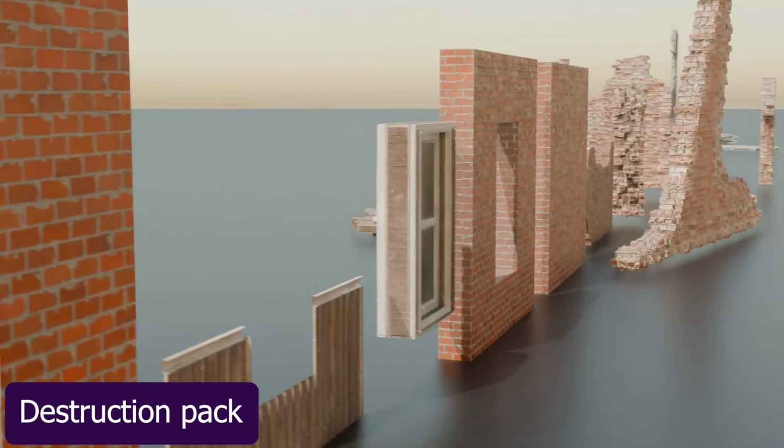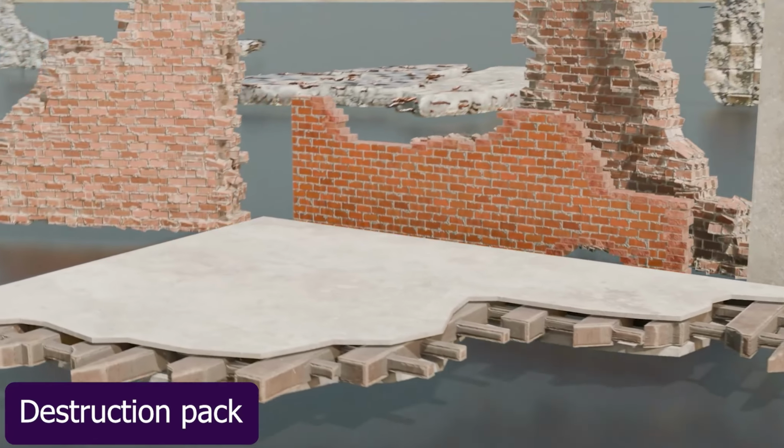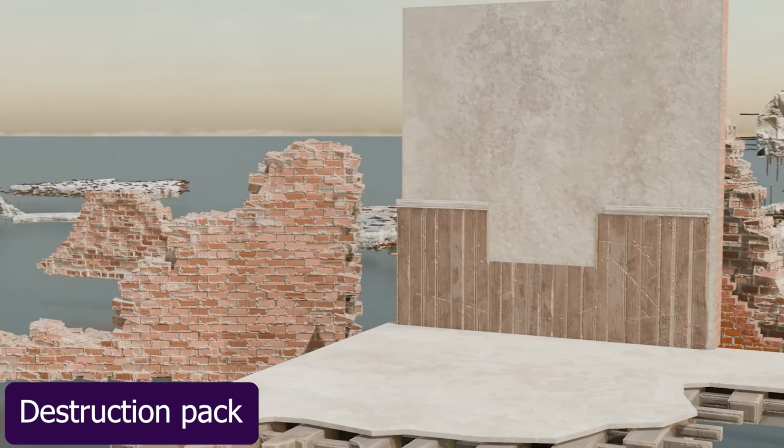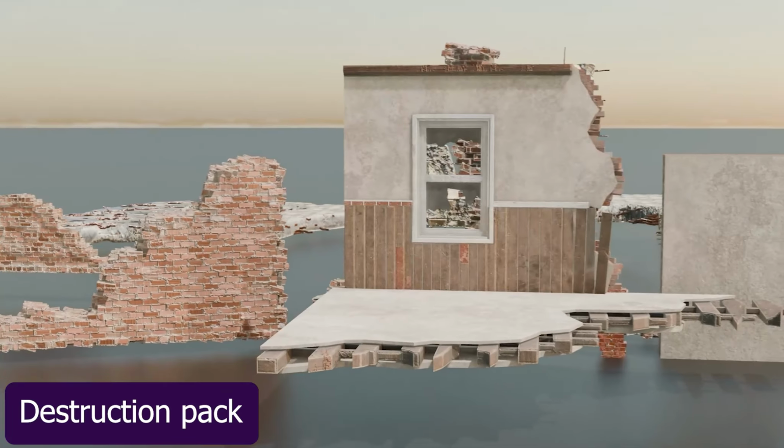This is my new collection of assets, and I'm still working on this, adding more stuff on this. I usually like to create my packs and my content like this.